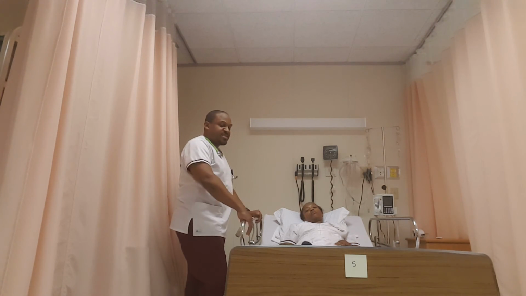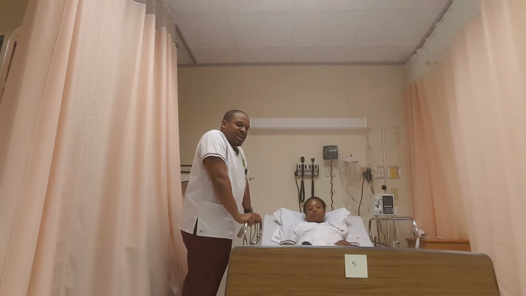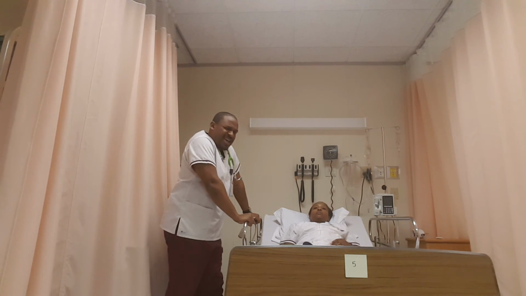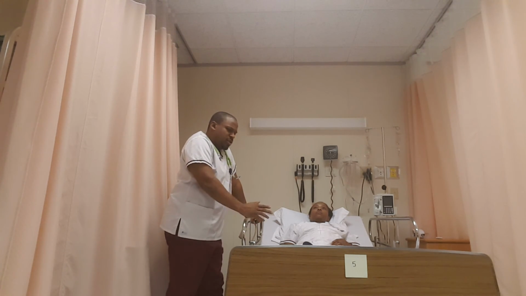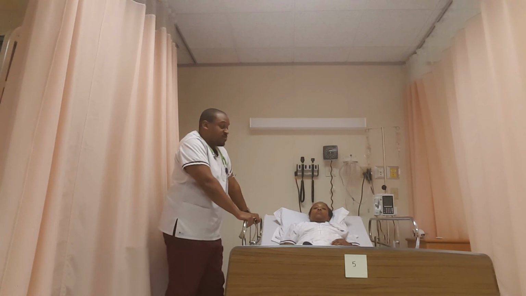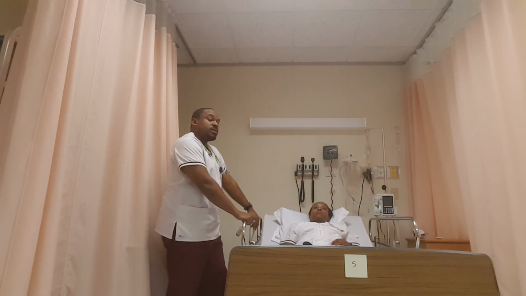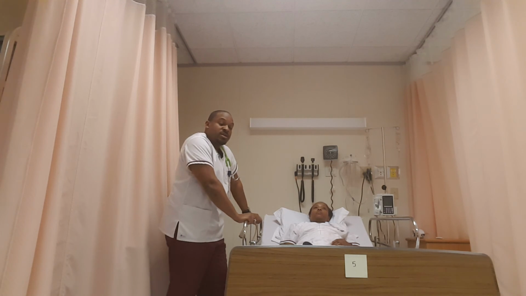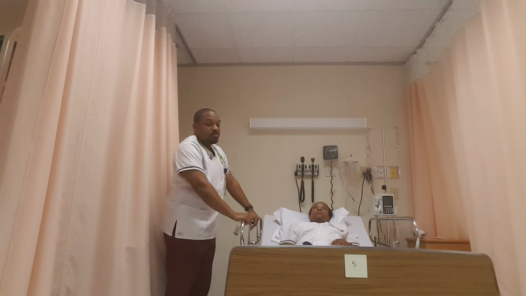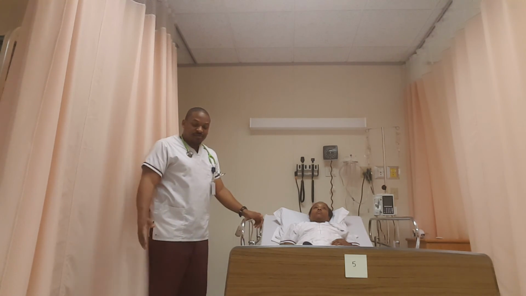I note that the patient doesn't have any SCDs, no TEDs, no foot pumps, so that doesn't add to her risk for fall. Her chart says that she can tolerate activity. She's mobile. Her nutritional status is okay. I don't see any ambulation assist device in the room. So at this time, I would note that she's not a fall risk.